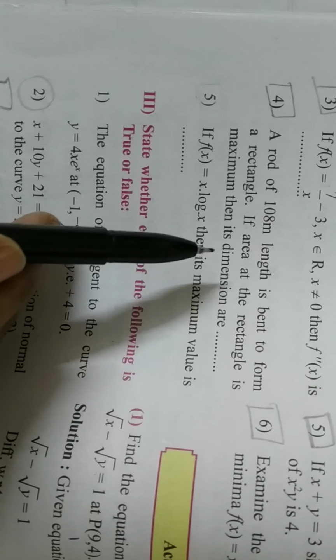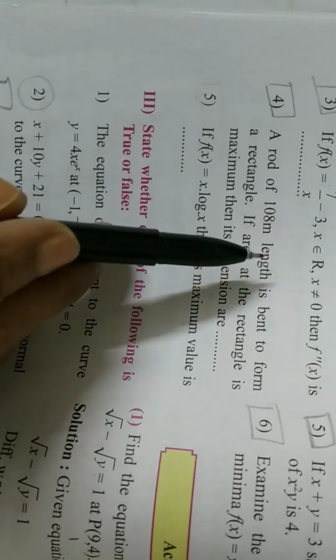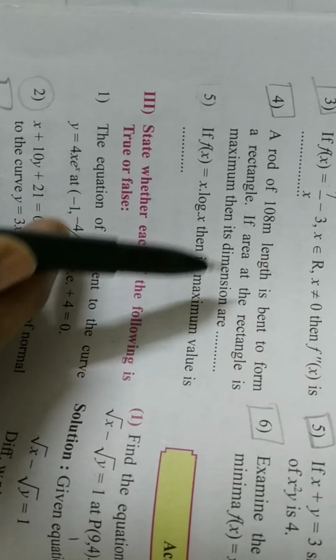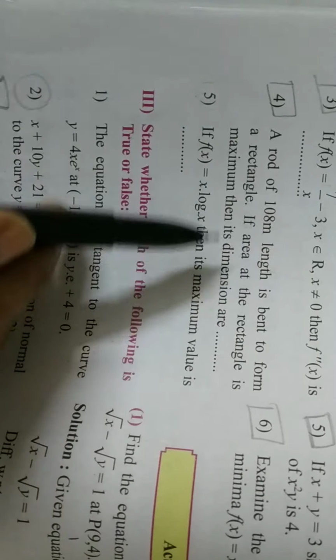Now last lecture I told you, such a sum has been done already in the last lecture. Dimensions means length and breadth. So this rod is bent to form a rectangle. So suppose this is a rod.